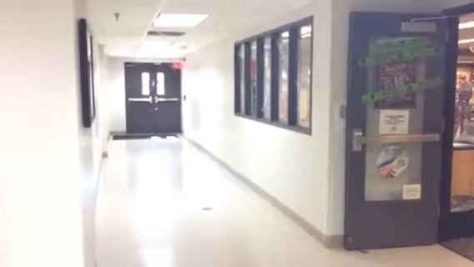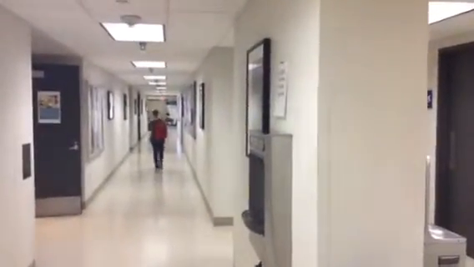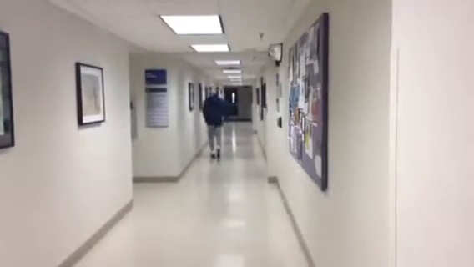And there is your closest exit. If this exit is blocked, I'm going to turn and go up the hall to the front door, or you may exit here. So you can turn right or left once you exit the clinic.